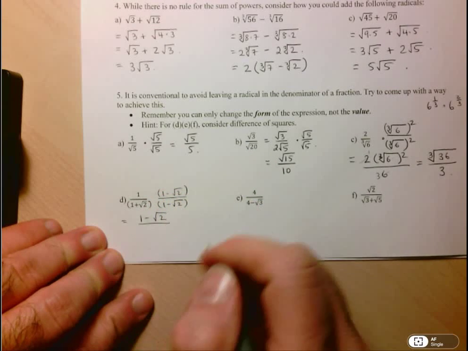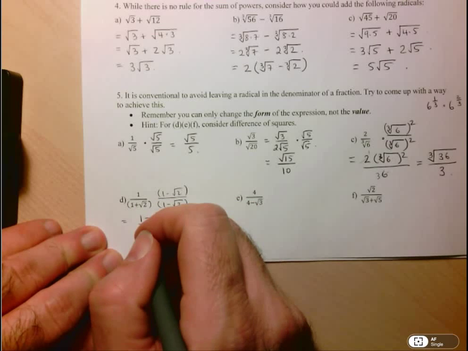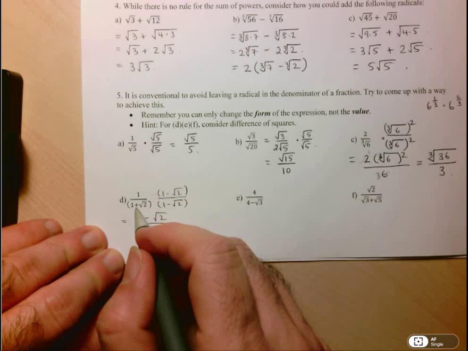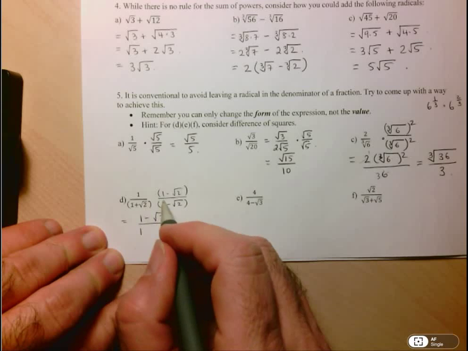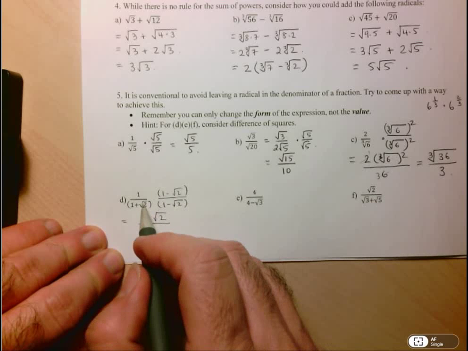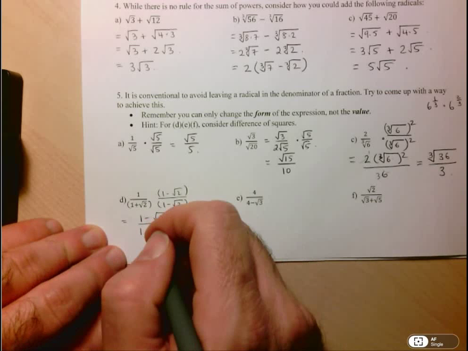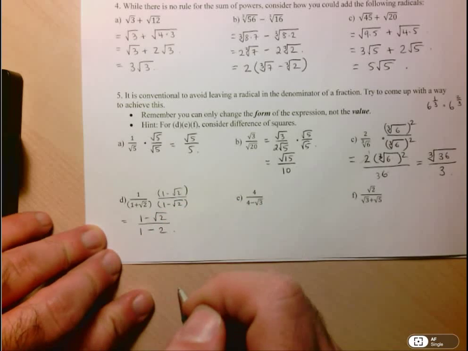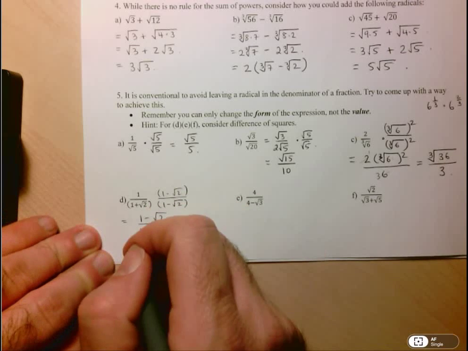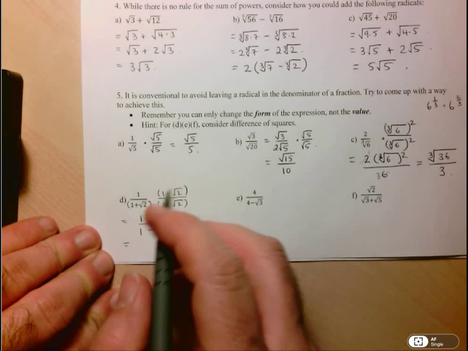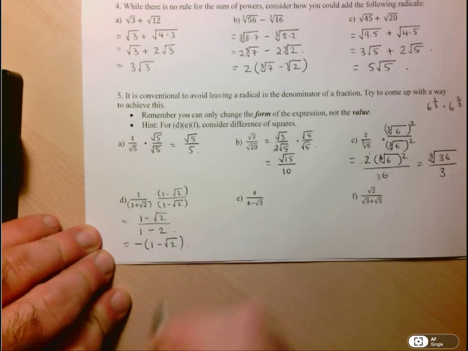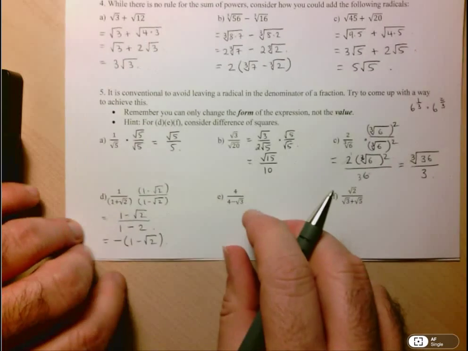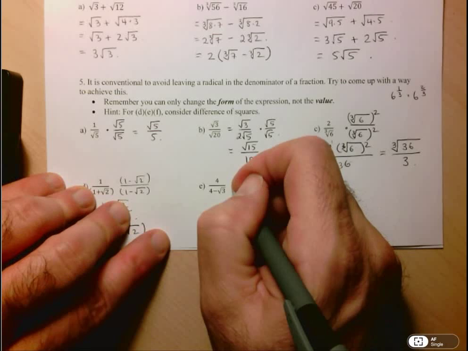And in the denominator, I've got 1 times 1. The middle terms always cancel out. So negative root 2 plus root 2 cancel out. And I'm just left with root 2 times negative root 2, which is minus 2, because root 2 squared is just 2. So in the end, what are we left with? Well, this is negative 1. So I'm left with negative 1 minus root 2.